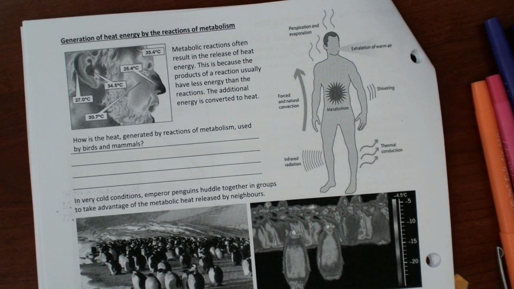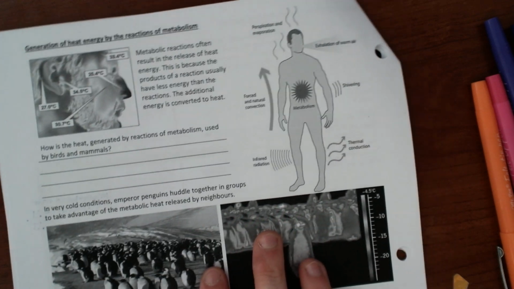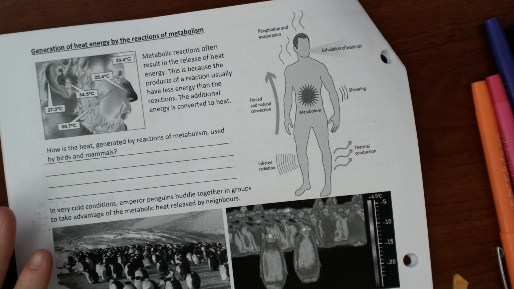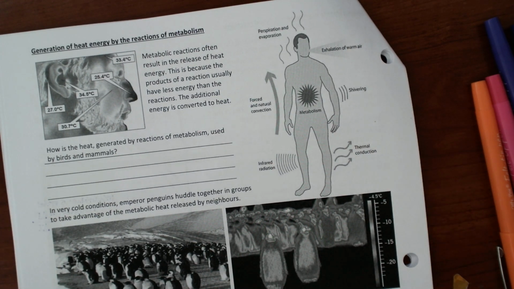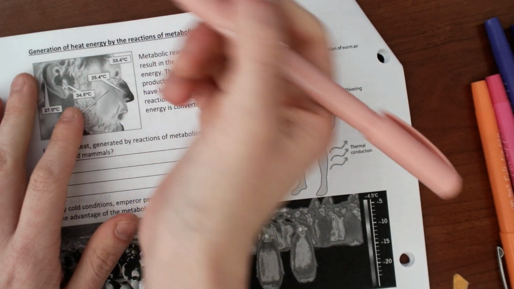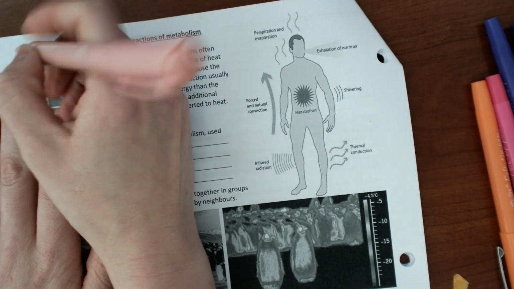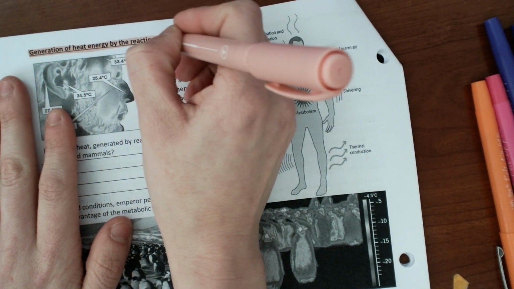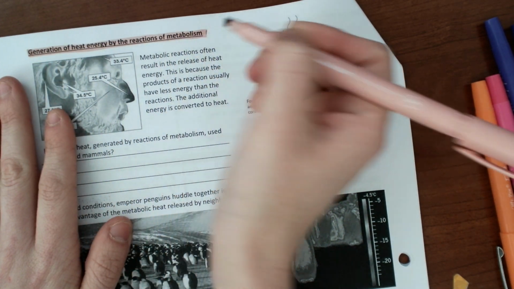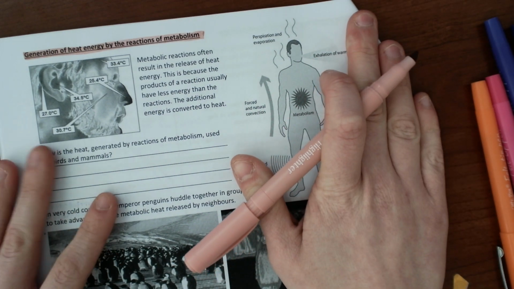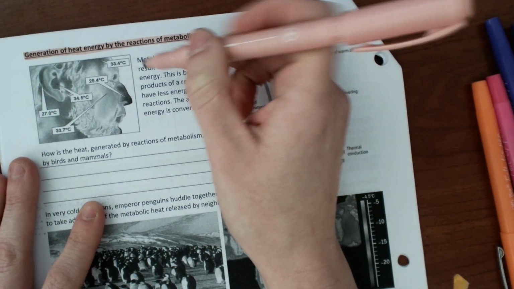It's a rare occasion. Anyway, so this is talking about generation of heat through metabolism. And this is some of the stuff that is HL specific. And so heat, of course, has to be red. So generation of heat, energy by reactions of the metabolism. And so metabolic reactions often release heat.